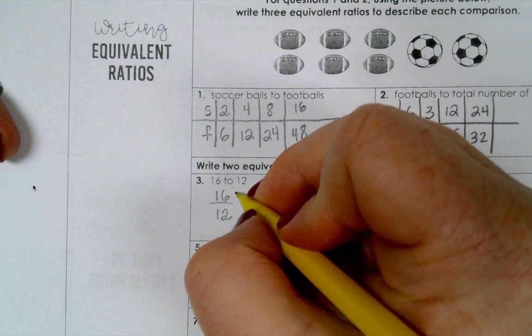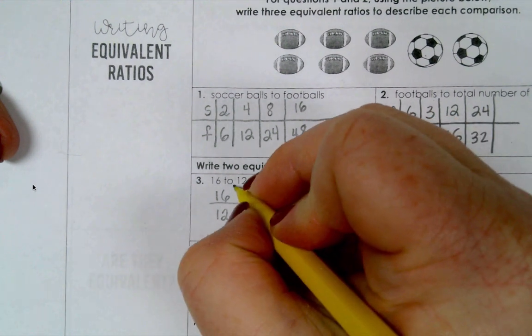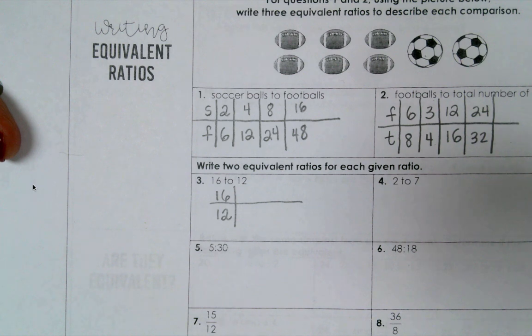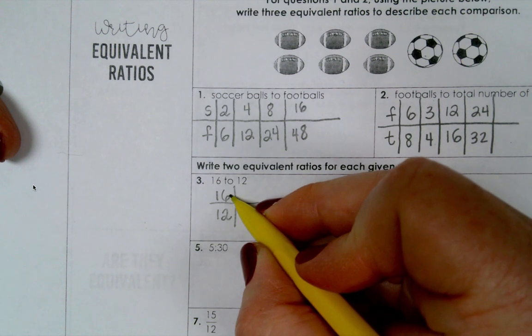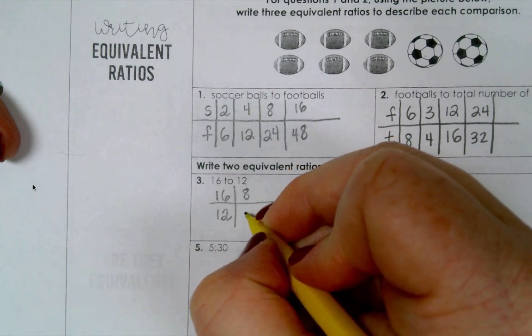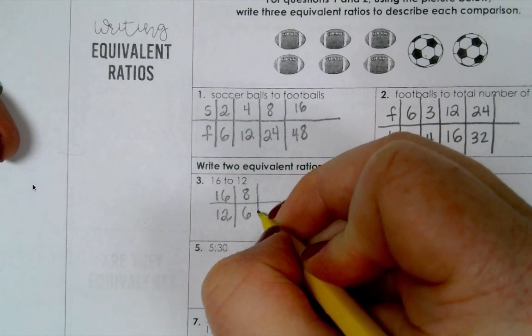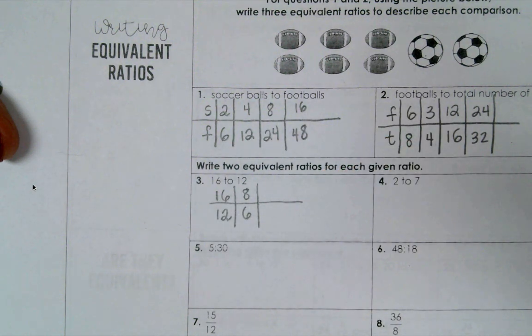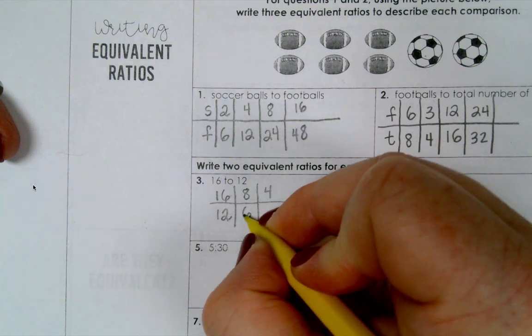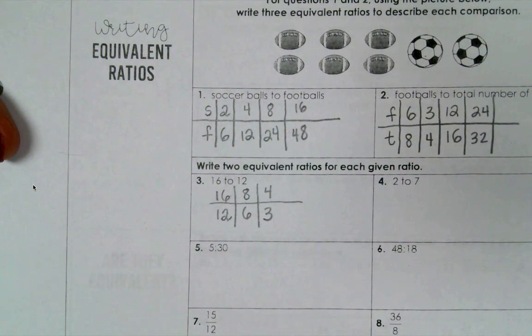Okay? And so I'm just going to make it like another table. Let's scale down. Let's divide 16 by 2 and I get 8. Let's divide 12 by 2 and I get 6. Let's see if we can scale down again, because 2 is still a common factor. 8 divided by 2 is 4. 6 divided by 2 is 3. Okay, so these are both equivalent ratios. In this case, we scale down by dividing by a common factor.